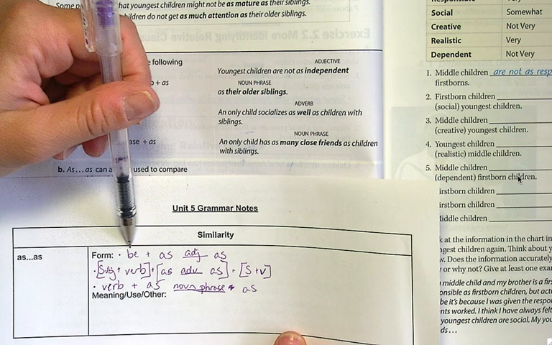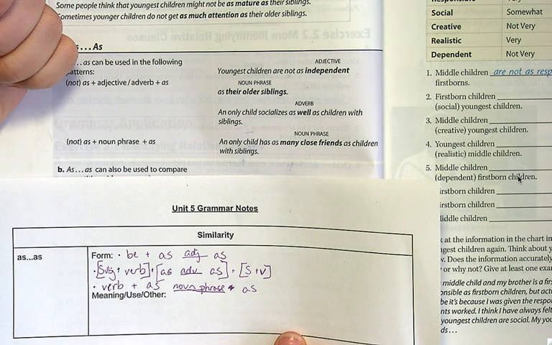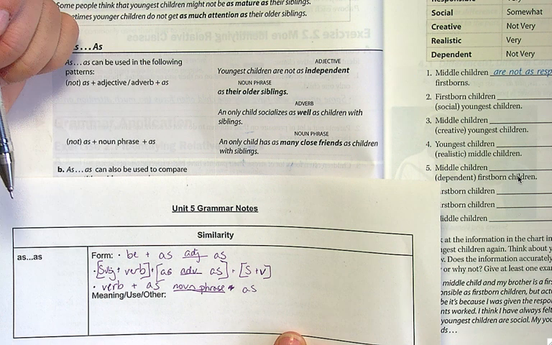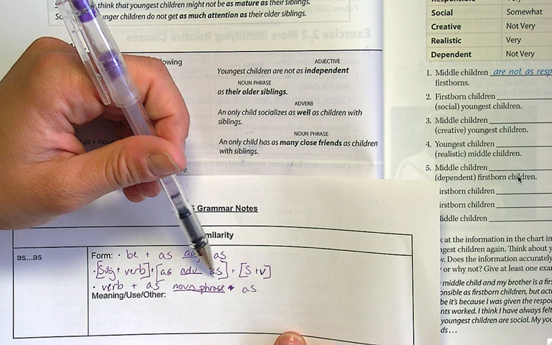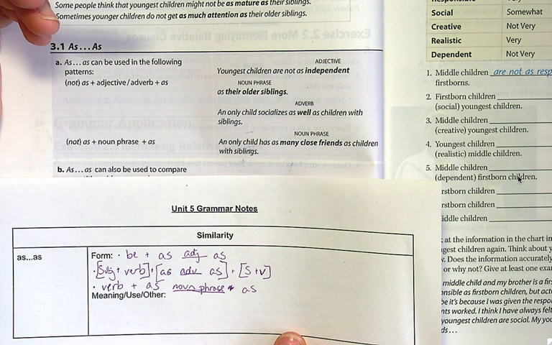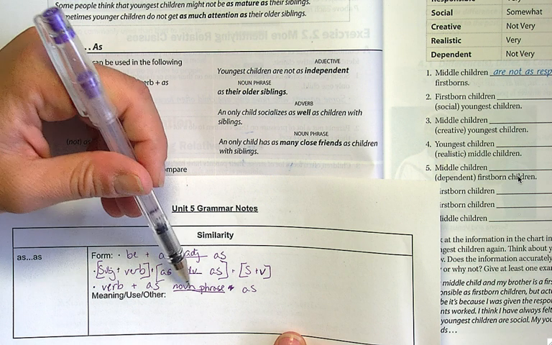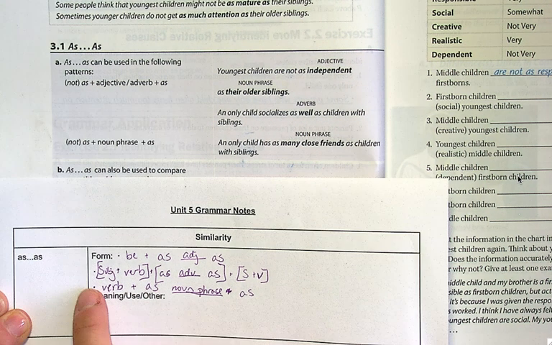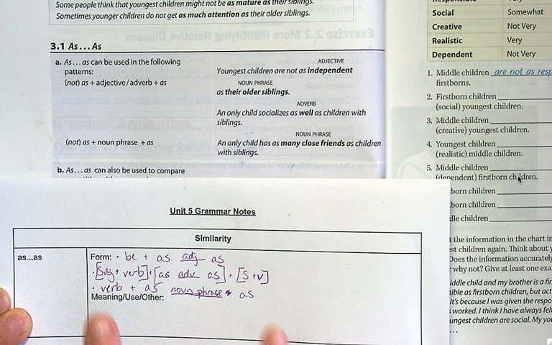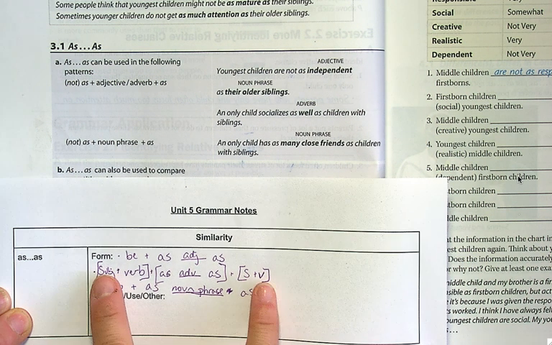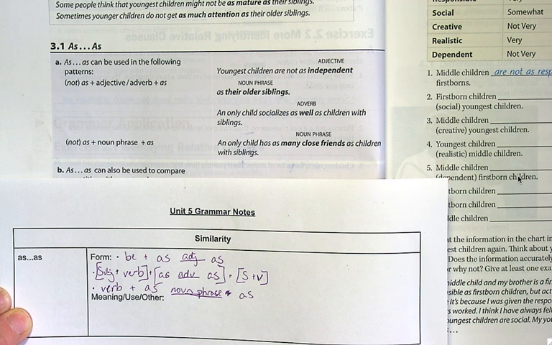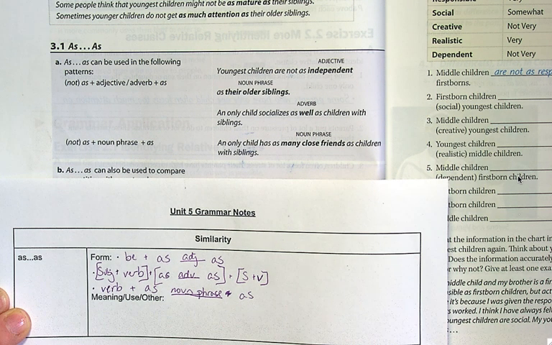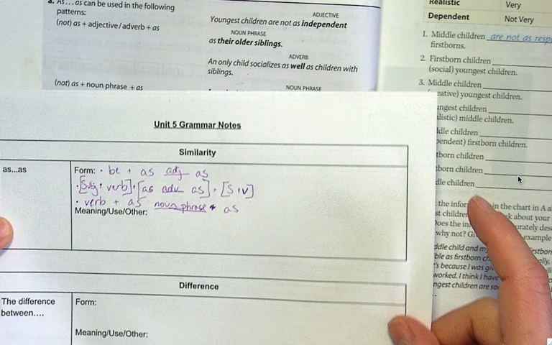You've got be plus adjective. We know that adjective almost always needs a be verb or some kind of stative verb. We've got a subject verb, as, adverb as, plus a subject verb. And you've got a verb, as, noun phrase as. Obviously, you need a subject before this verb and a subject before this be. But this one, I think this is really important to show that you're contrasting these 2 actions. Or you're comparing these 2 actions, not 2 things. So this one, I added that extra subject verb. The meaning, in our notes, we'll take a look.